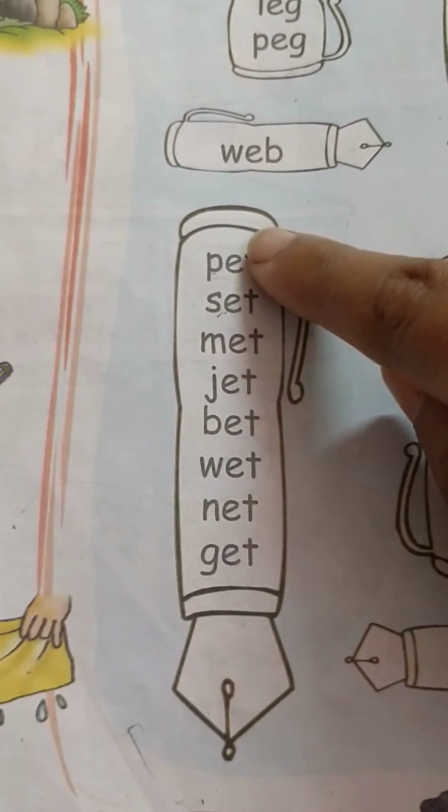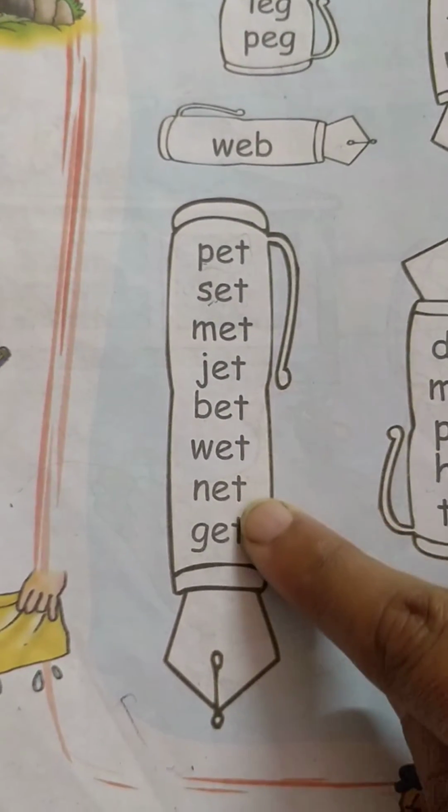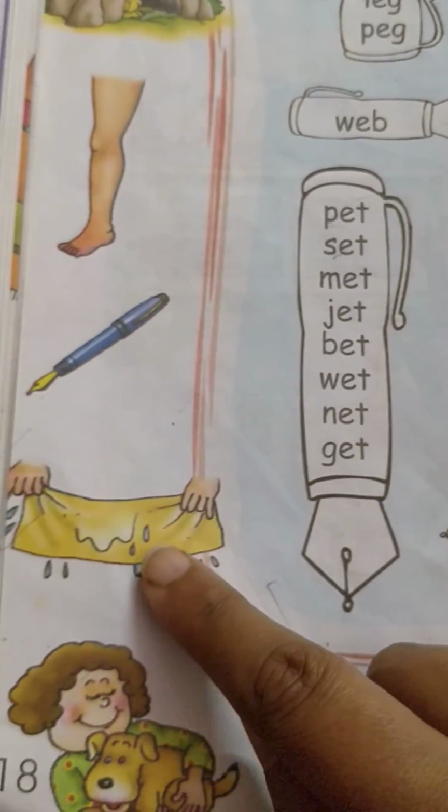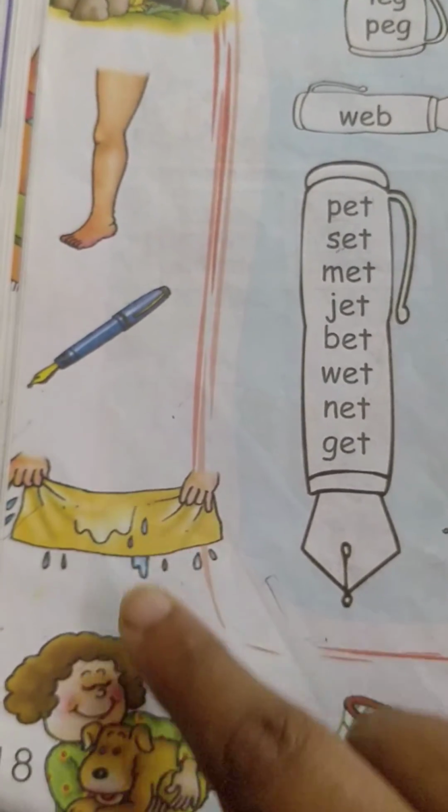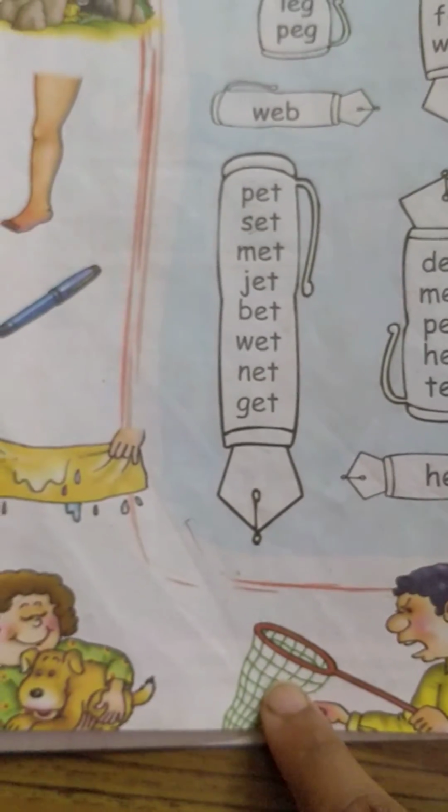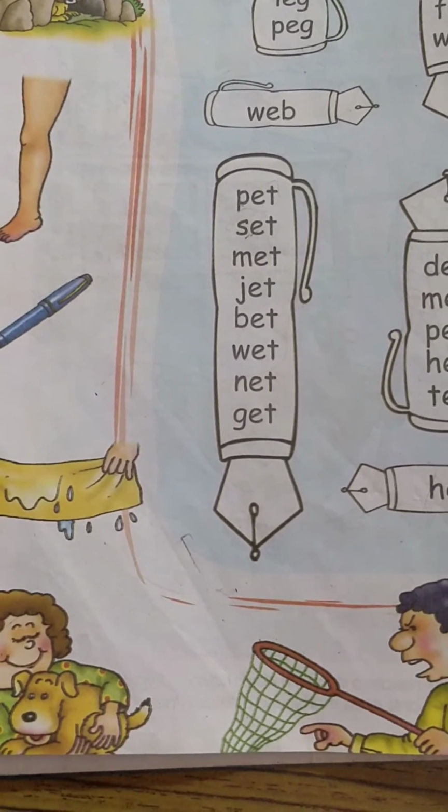Children, you will read all these words of at sound and you will see the pictures also. Wet, pet, net. Well done, children.